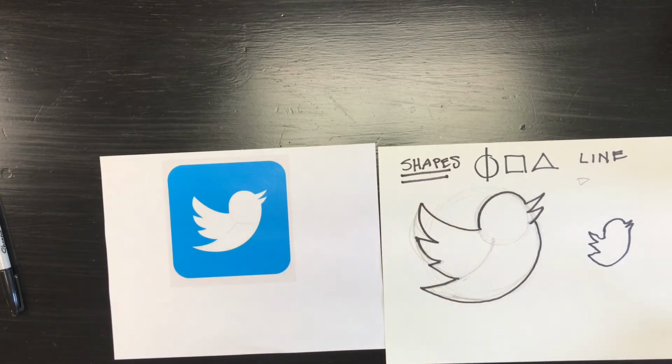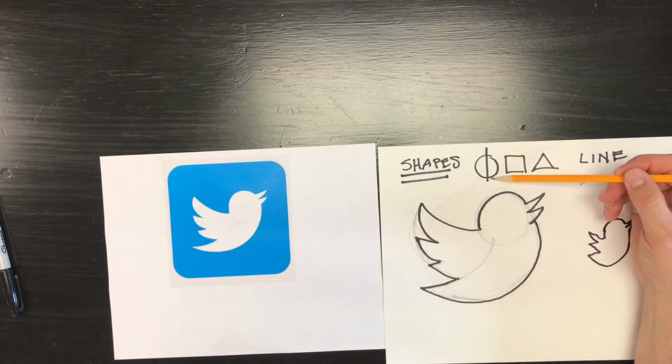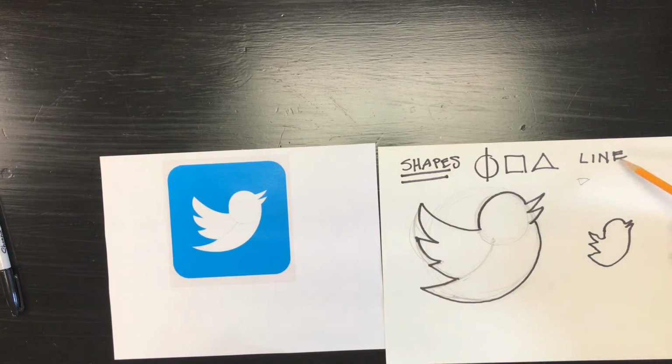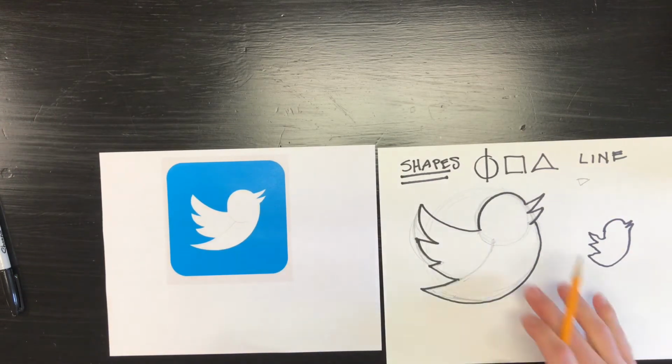Okay, it's very important that you learn to draw with shapes because, one, you're simplifying what you're drawing. You're not overwhelmed with a contour line drawing where if you get one little angle off, your Twitter ends up looking like a squashed chicken. Okay, so we're using shapes. We're looking at symmetry, which this does not have other than the first circle that we drew, and also lines. So make sure you watch that if you didn't watch it already.